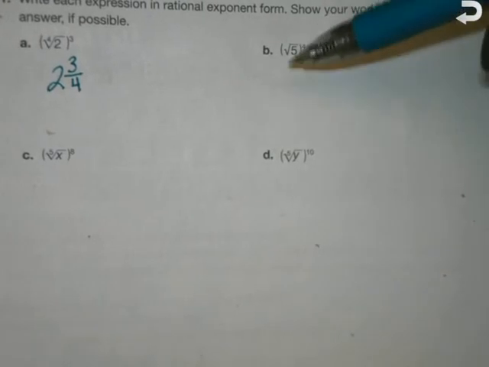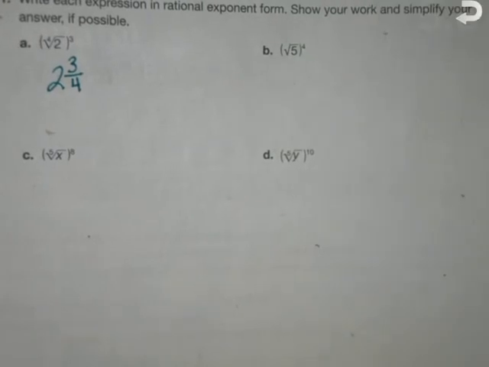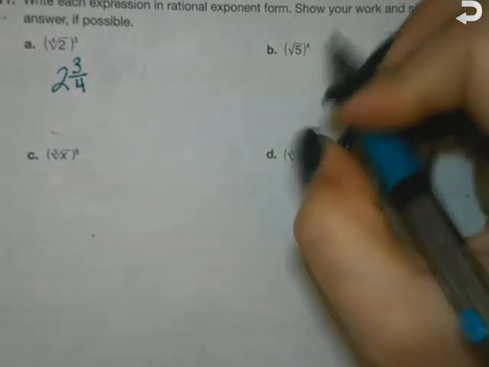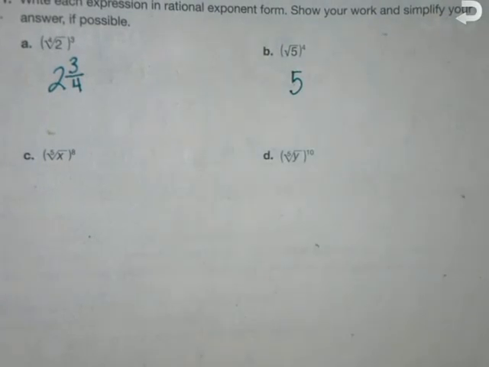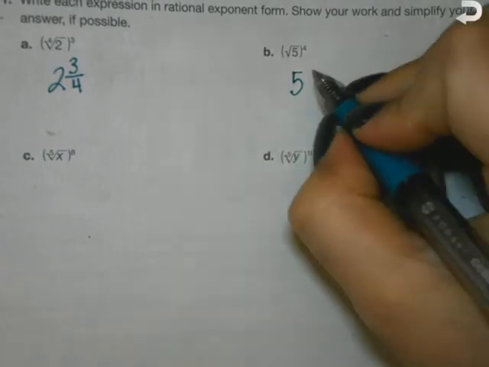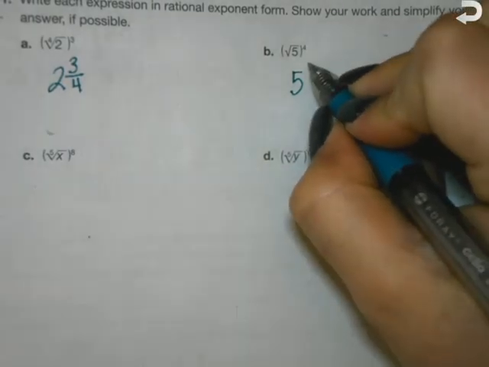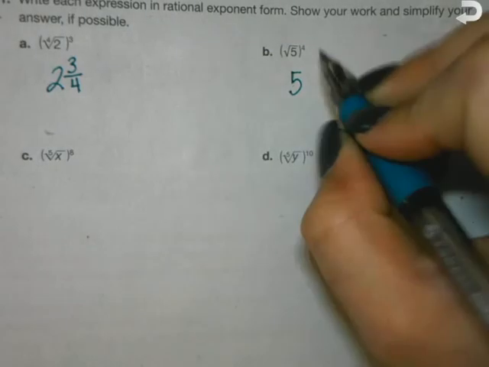Part B, I have the square root of 5 to the 4th power. Jonathan, how did you rewrite that first? Yeah. 5 to the second. How did you get 5 to the second? What was the step right before that? Well, I got 5, 4 and 2, and I reduced 5 2 over 1.